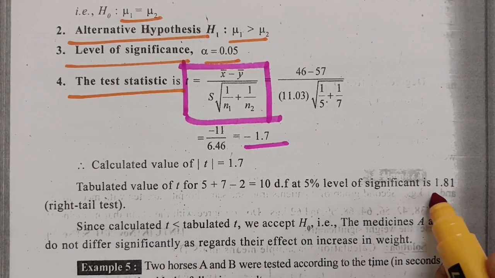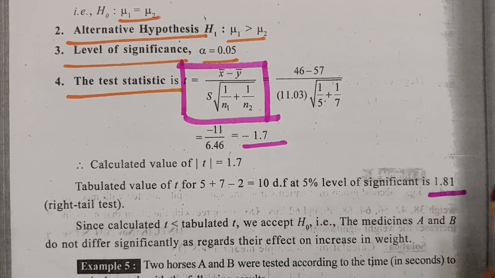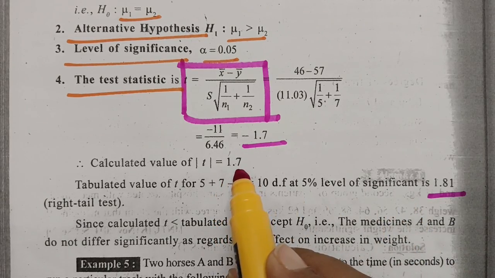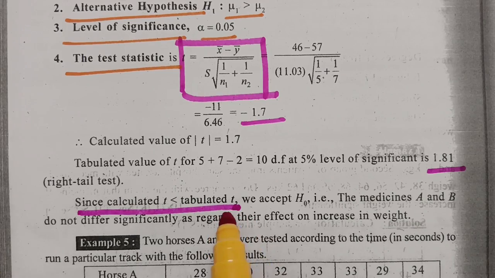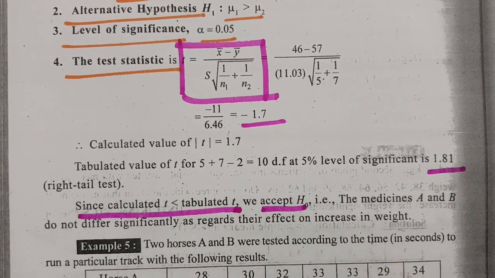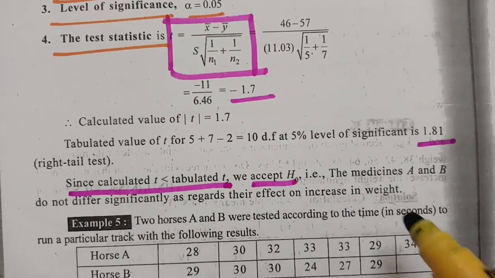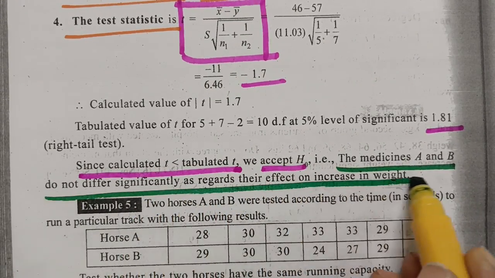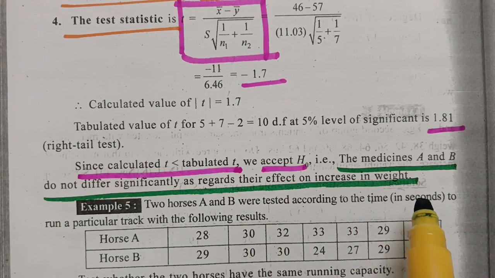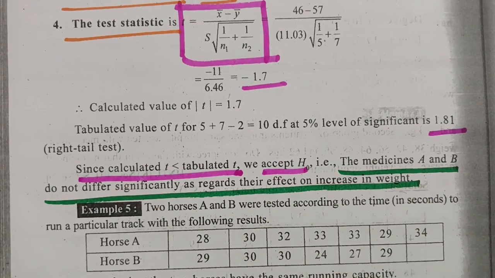So here the tabular value is 1.81. The calculated value is 1.7. So it is very clear that since the calculated value of T is less than the tabular value, we have to accept H naught. After accepting H naught, the medicine A and B do not differ significantly as regards their effect on increase in weights. So this is how we have to solve.